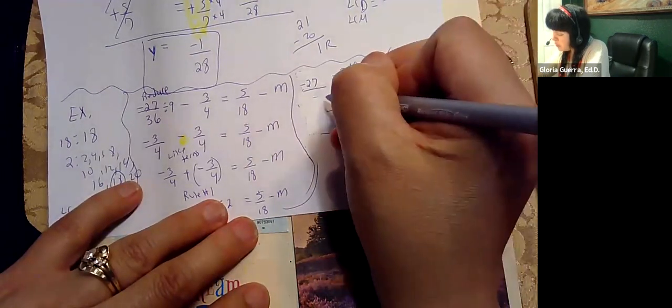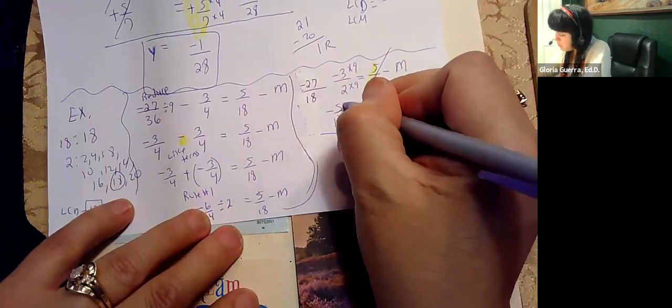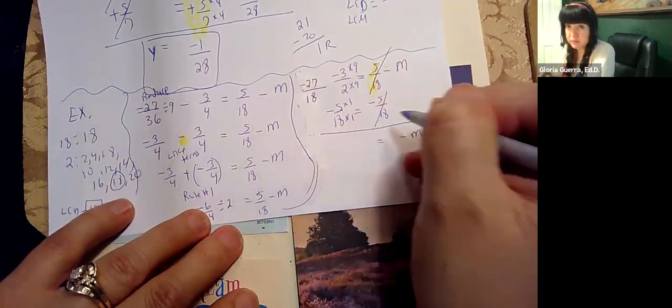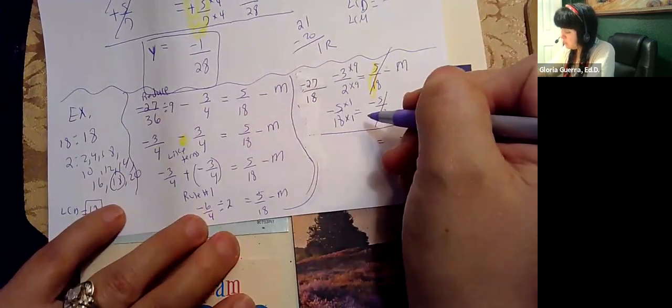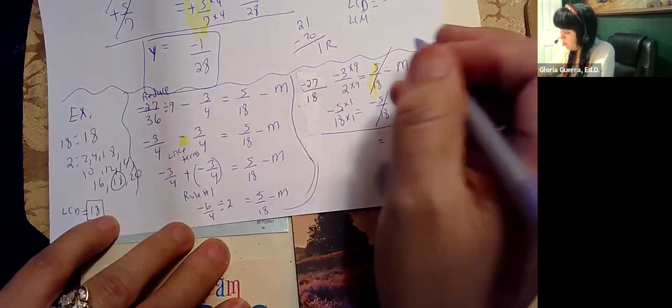Two times 9 is 18. And then these are times 1 because there was 18 already before. You already had 18, so 18 times 1 is 18.